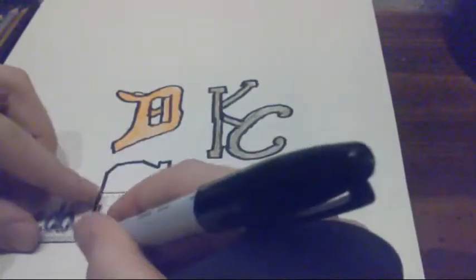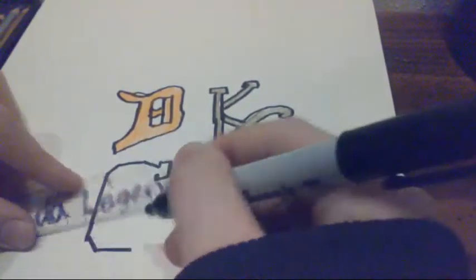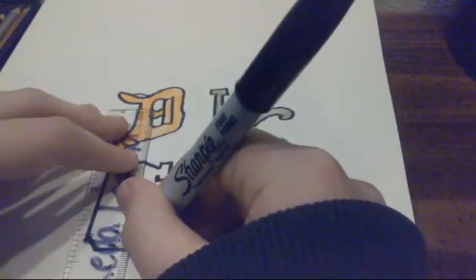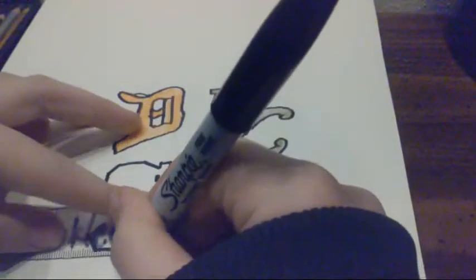So I'm going to use the Luke the Legend ruler.